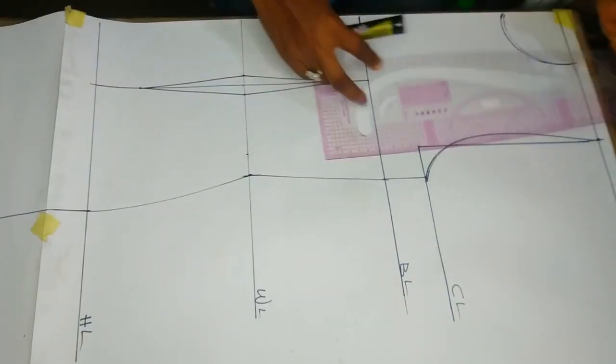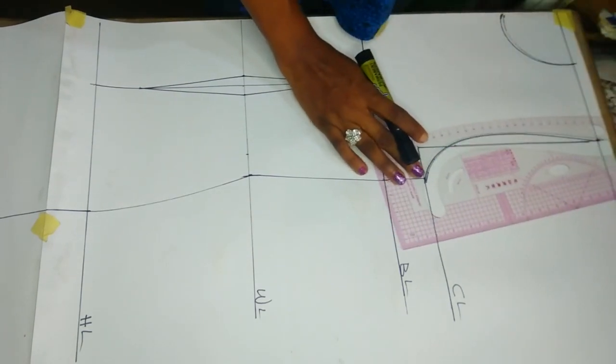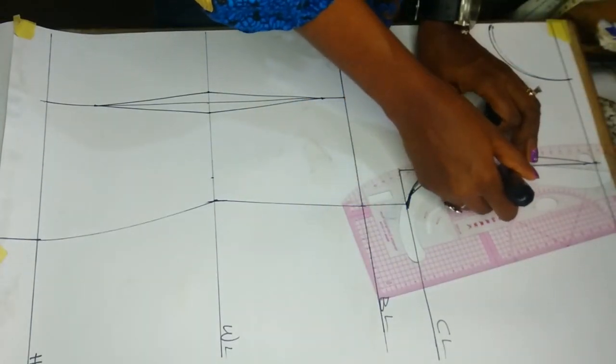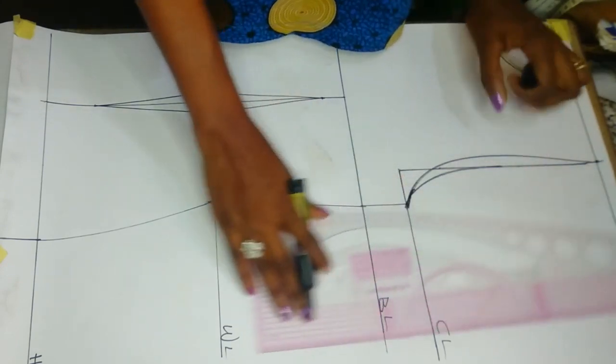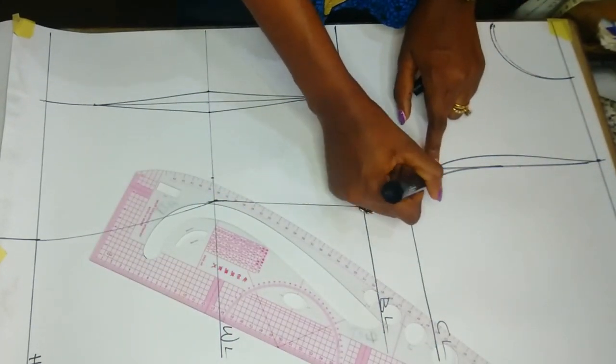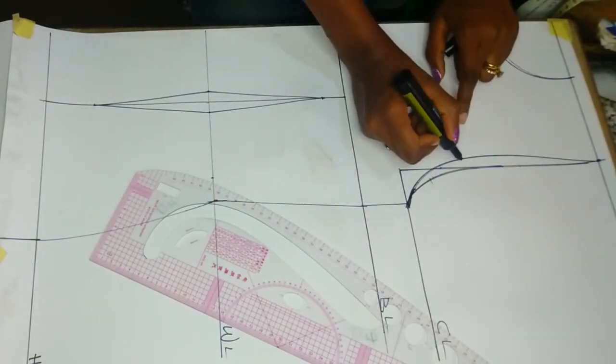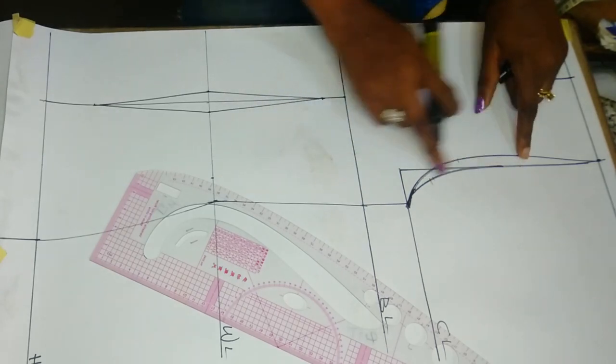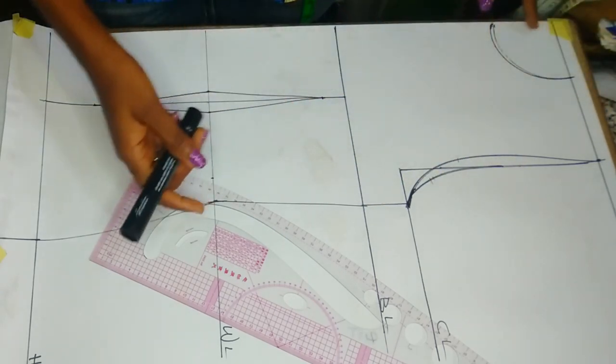So good, now we have our dart. And to get the back measurement as well, instead of drafting out the back again starting from the beginning, I'm just going to mark out the armhole curve for the back. We are going to be using this same pattern to cut out the back.